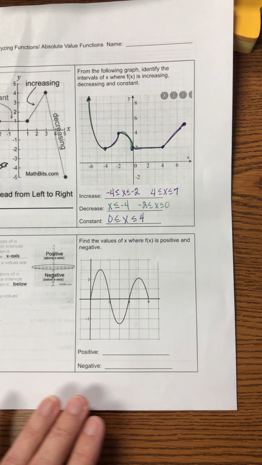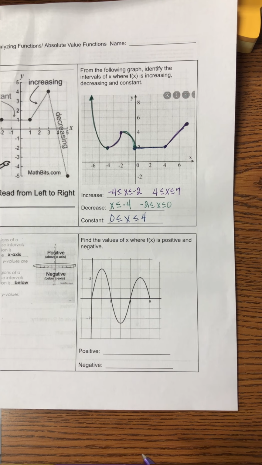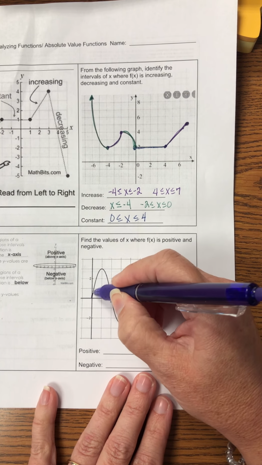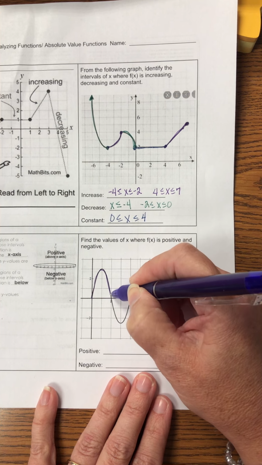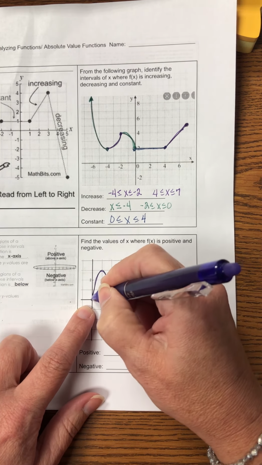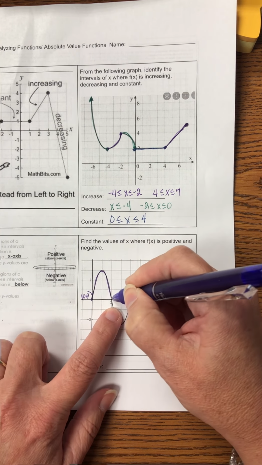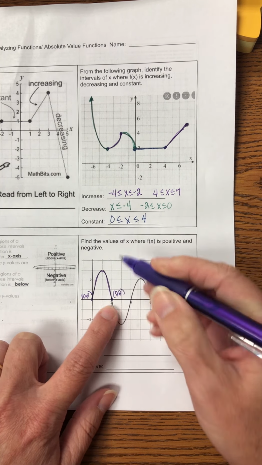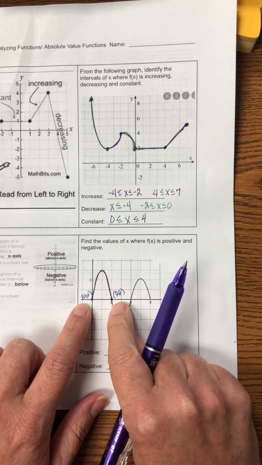So as I look at this graph or this function, I see that my very first interval right here is positive. Now, if you'll notice, this ordered pair is 0, 0, and this ordered pair is 2, 0. So we look at the y and we write down the x.